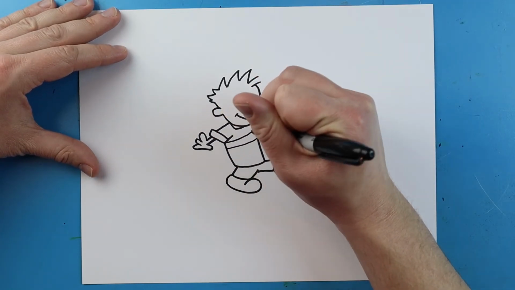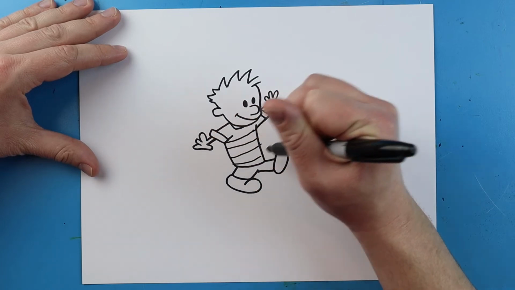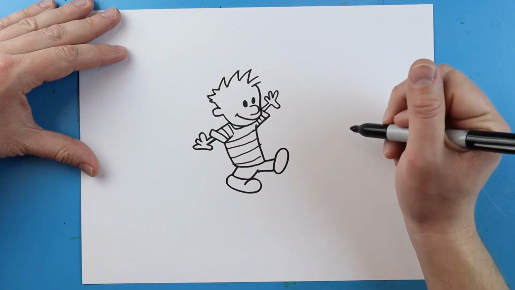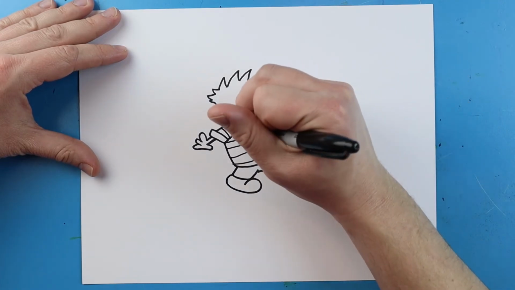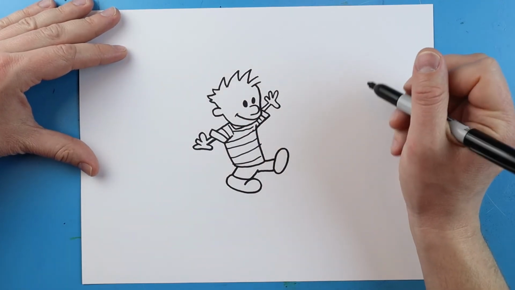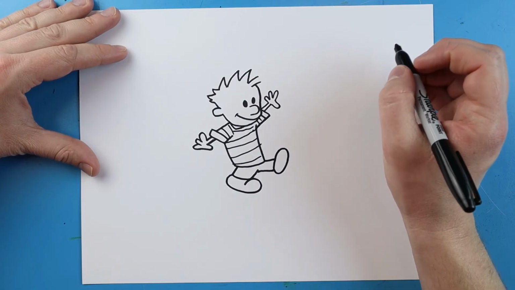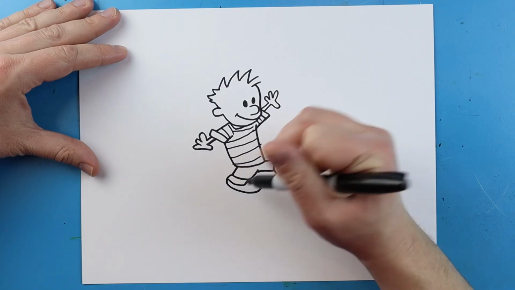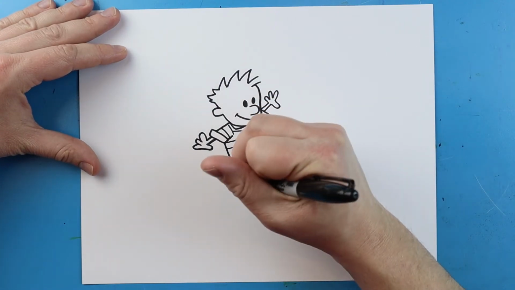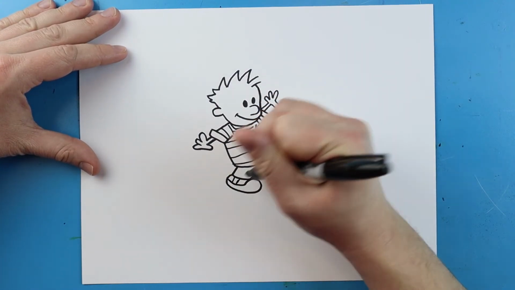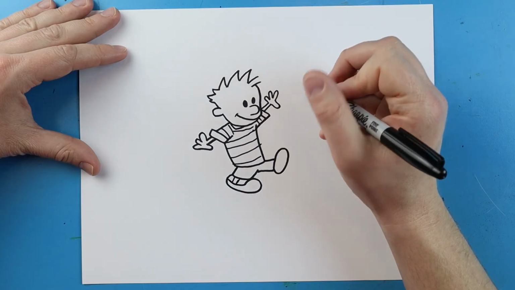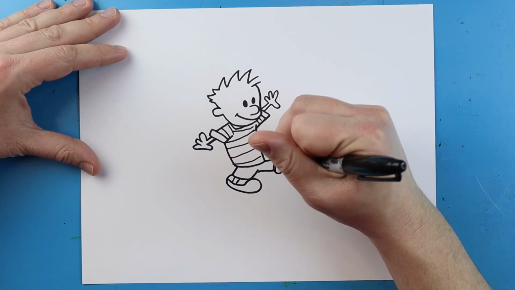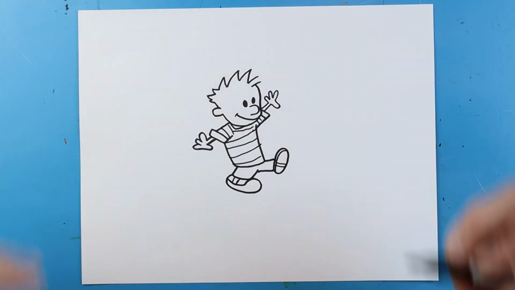Then I just want to add some little stripes going across here for his shirt, and a few on his arm. A couple more over here. Do one more right there. On his shoe, I'm going to make a line that goes all the way to here, with a couple little lines. And this one I'm going to make a line that curls up, with two little lines right here.